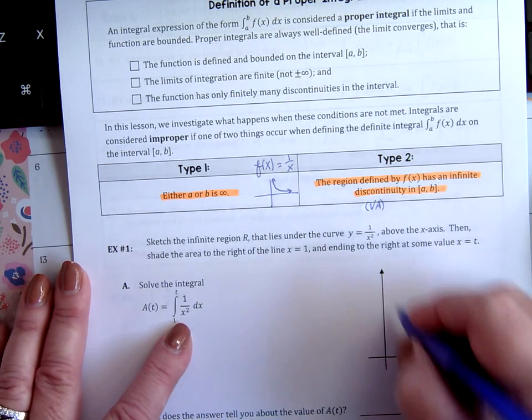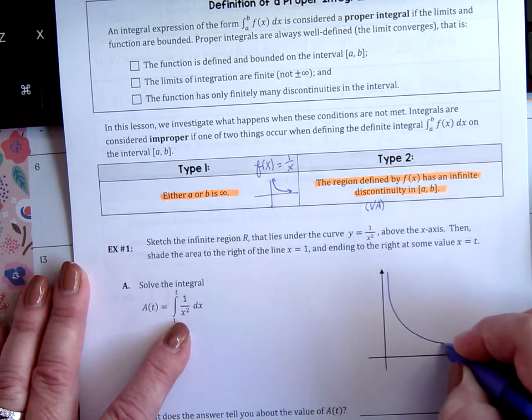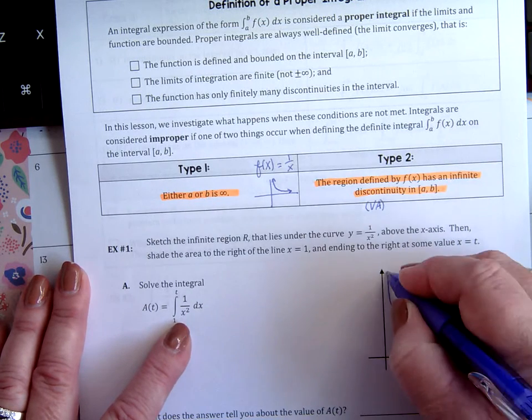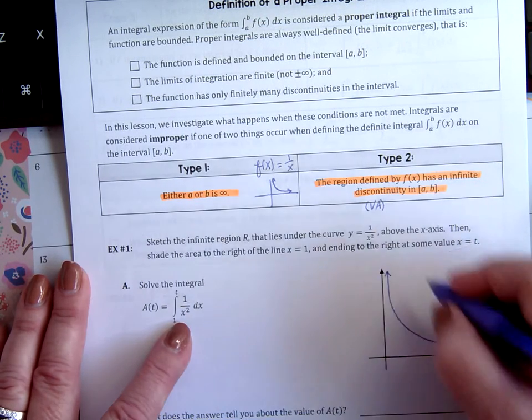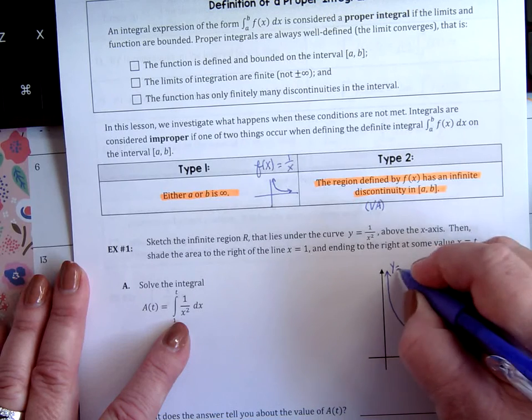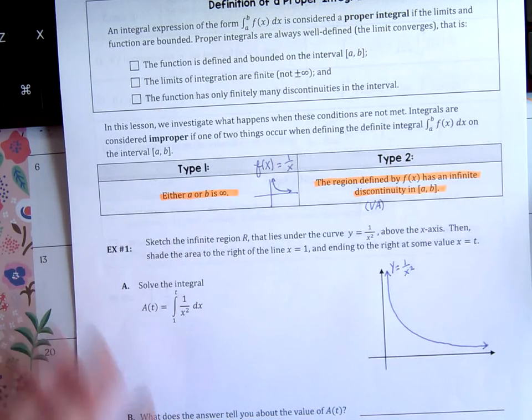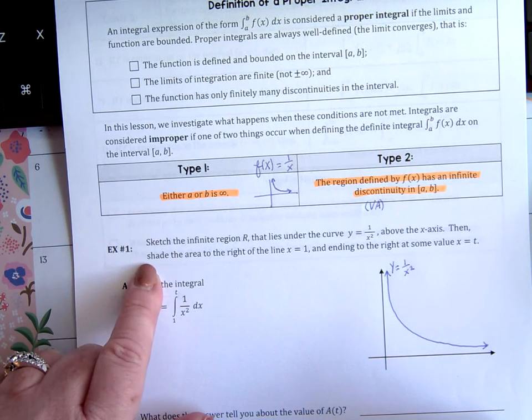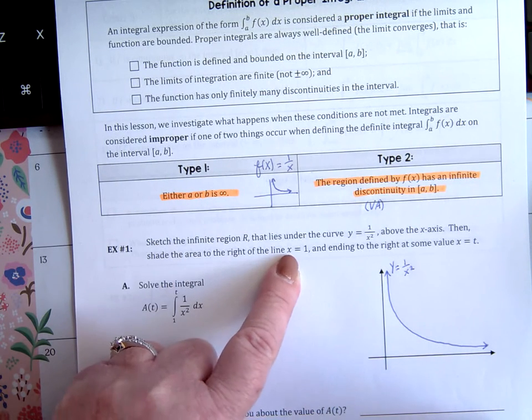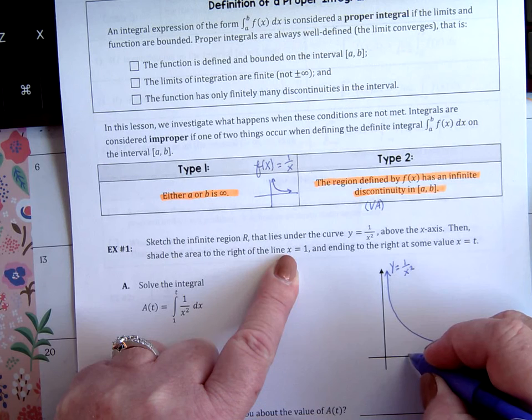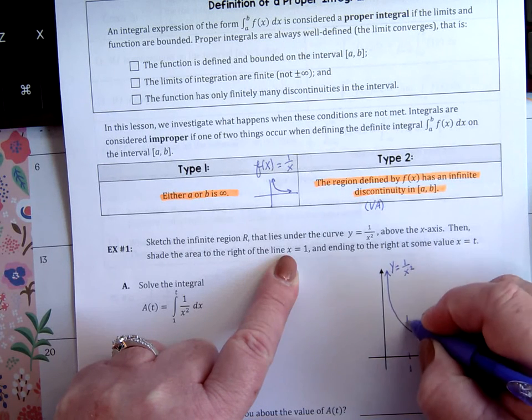So they only gave us this first quadrant, guys. So it looks like this. That's my 1 over x squared. Y equals 1 over x squared. And then it says, okay, well, shade the area to the right of the line x equals 1. So I'm going to make my line right here. This is 1. Here's my line.